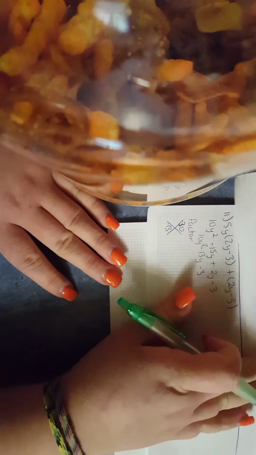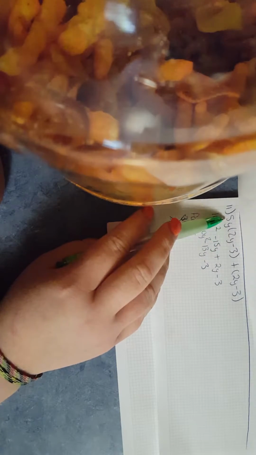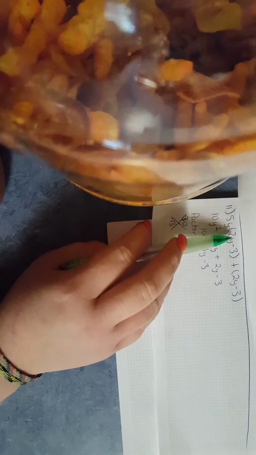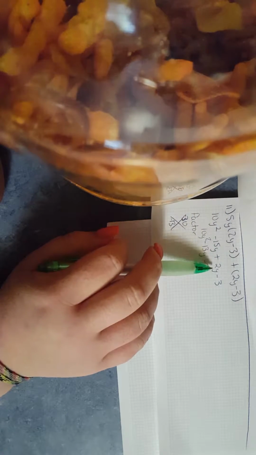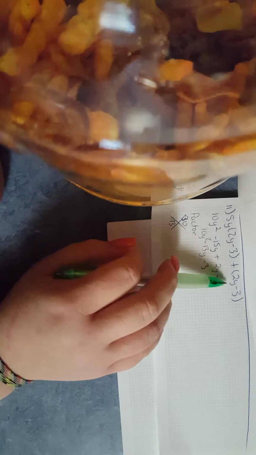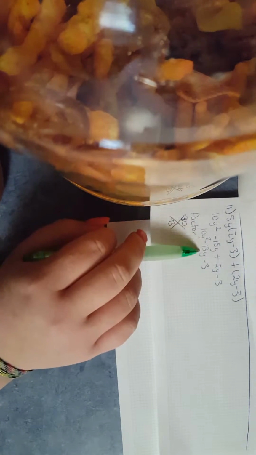I'm going to kind of explain this one to you. I couldn't actually figure it out. I'm not sure if there's a sign that's wrong in the original problem. I kept double checking it. Basically with this one, all you have to do is distribute. So you want to distribute these. So 10y squared take away 15y plus 2y take away 3. And you add them together. You get this factor problem and you factor it.